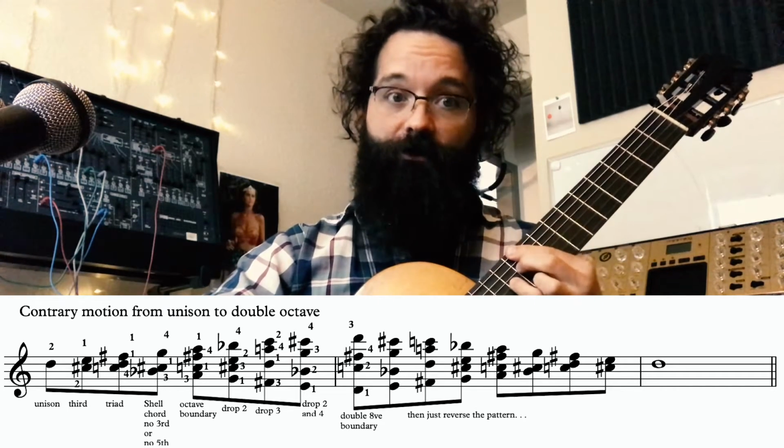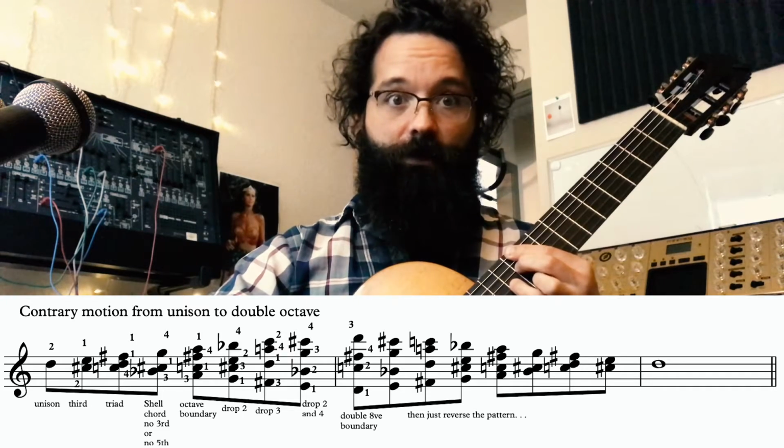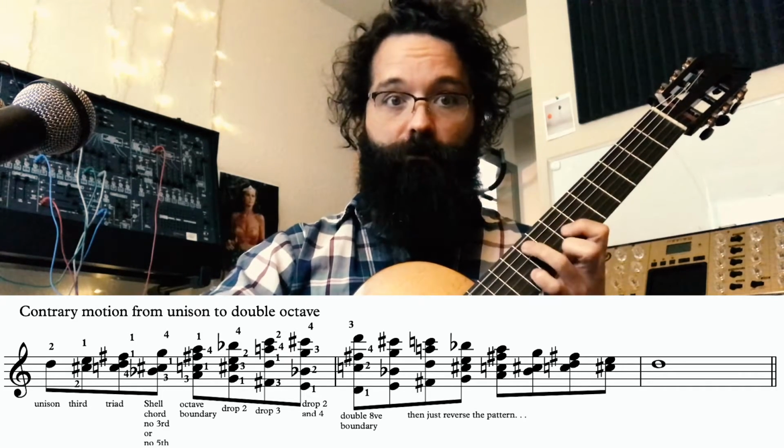So I work my way backwards. This is a double octave, just like in the other episodes, and then that's my drop 2 and 4, drop 3.